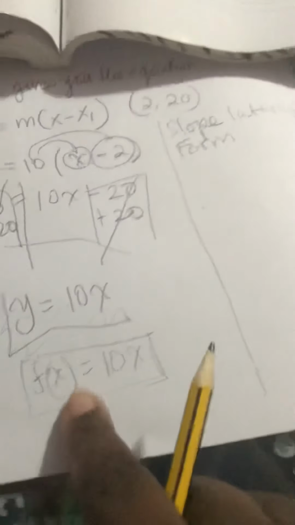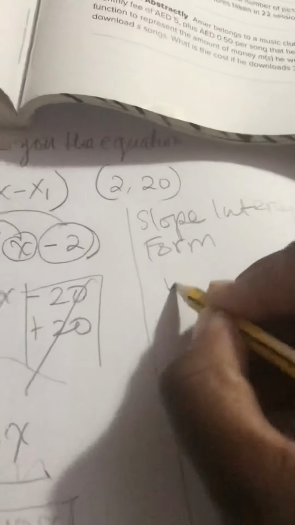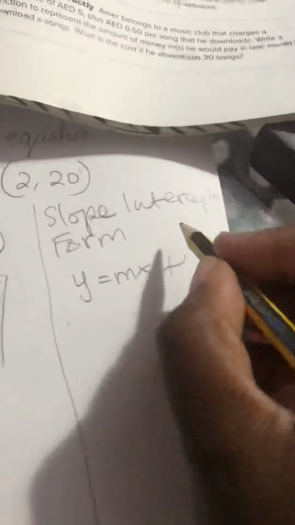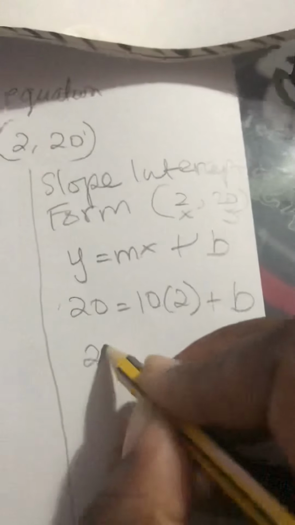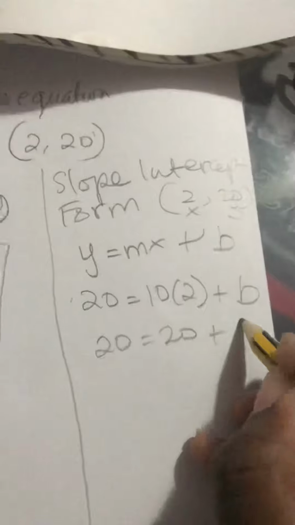Okay, if you forgot to do this, you can use the slope-intercept form. Slope-intercept form. This is another way. So I want you to do this method, so I show you how to get here. So this is y equals mx plus b. What point am I going to use? I'm just going to use the same one, (2, 20). This is my x, this is my y. 20 equals 10 times 2 plus b. Okay, where did I get 10? 10 is my slope. So this is 20 equals 20 plus b.